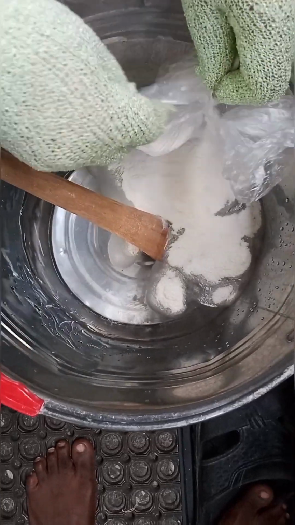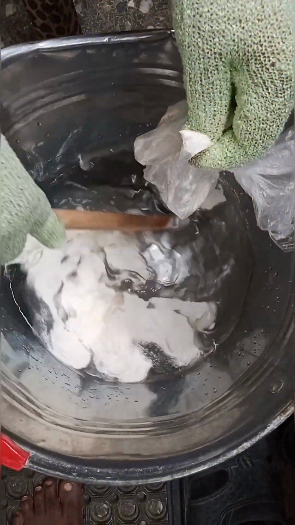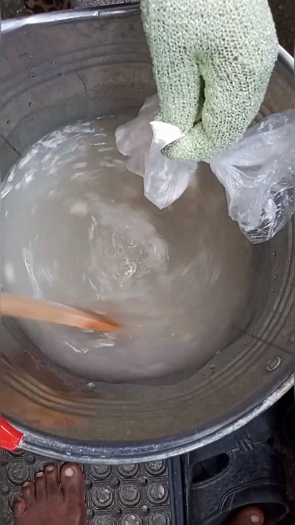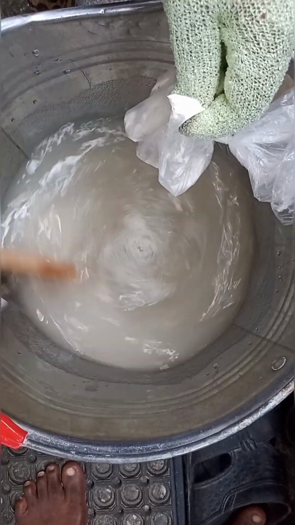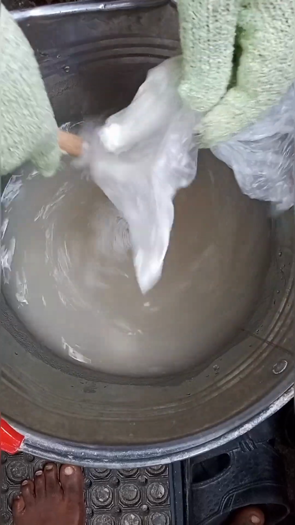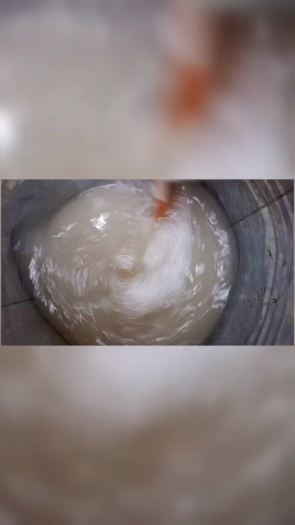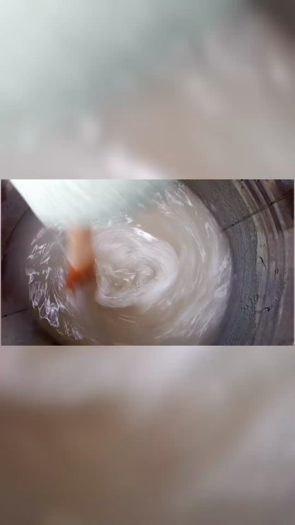Now for you to achieve a very fine and transparent liquid soap, you have to learn how to mix. So I'm still turning it. This is my nitro soap in water.